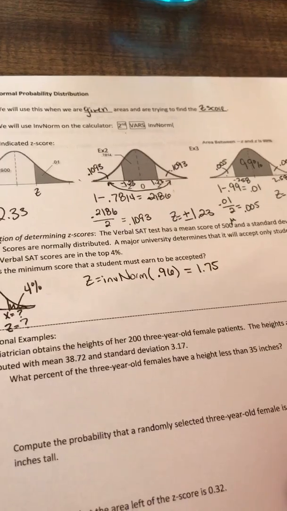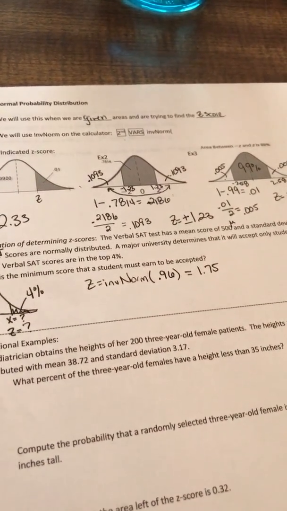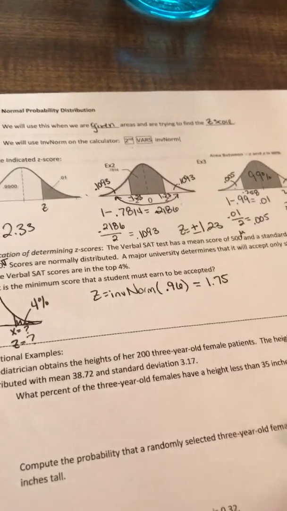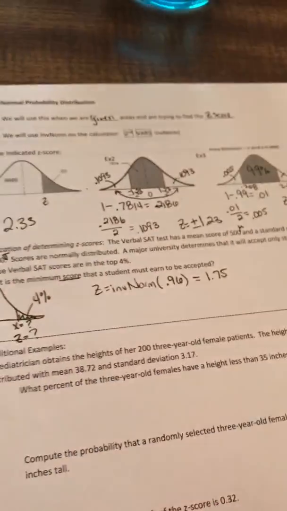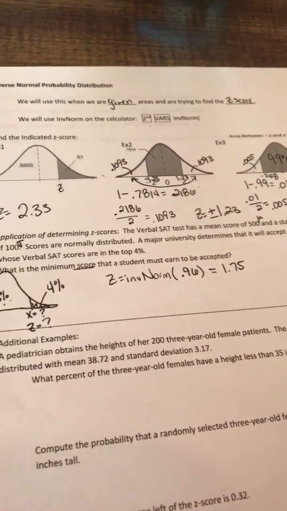So Z is 1.75. Don't say the answer is 1.75. The answer is 1.75 standard deviations above the mean. So you have to remember to convert it back. It asks you what's the minimum score. Say I'm telling somebody they have to score 1.75 standard deviations above the mean, probably not going to mean a whole lot to them.